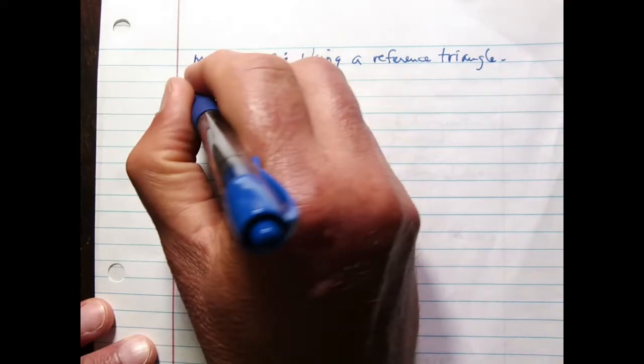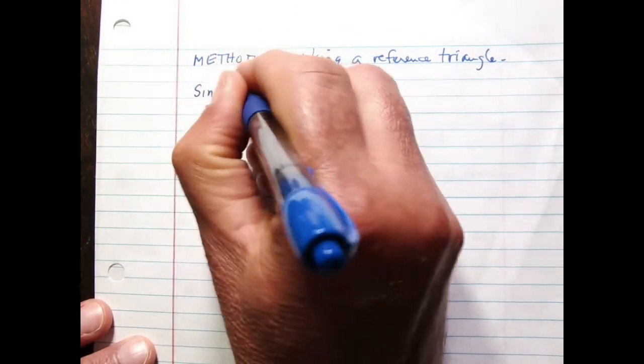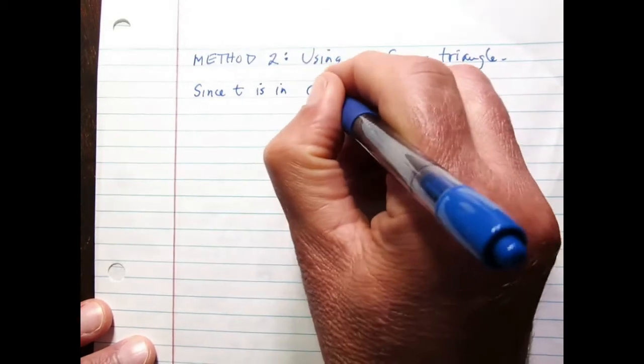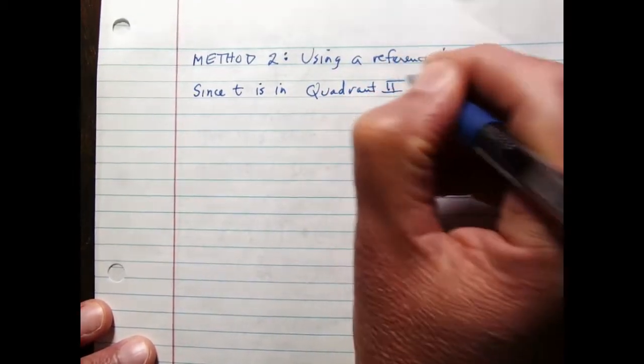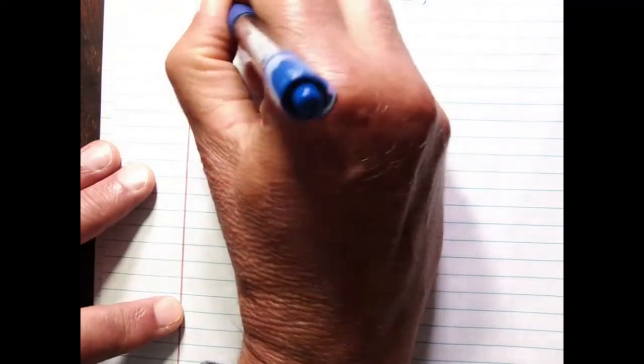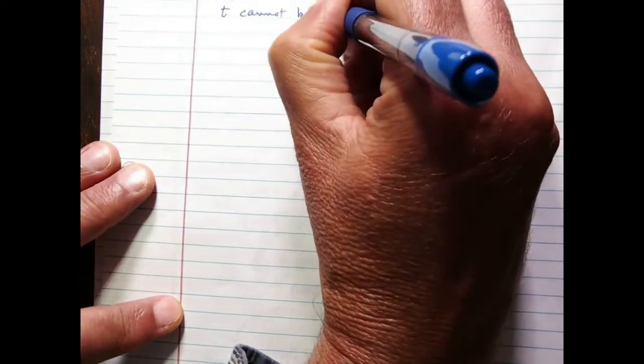So since t is in quadrant 2, I mean it would have to be an angle greater than 90 degrees, right? T cannot be an angle in a right triangle.